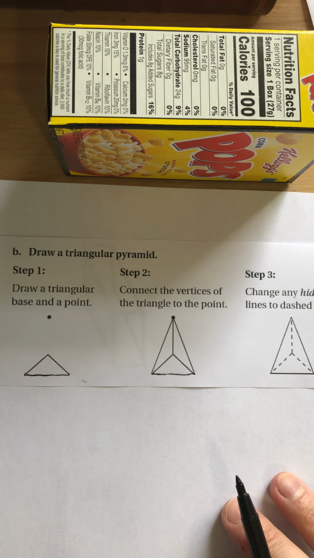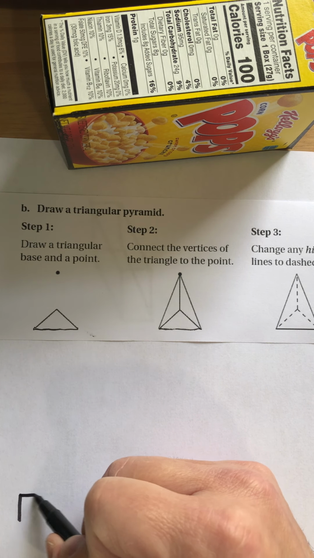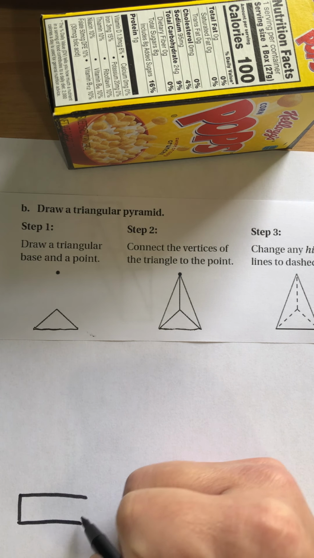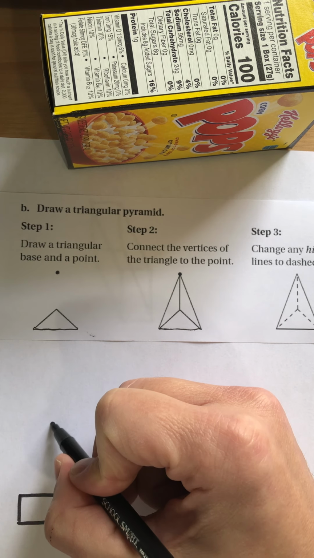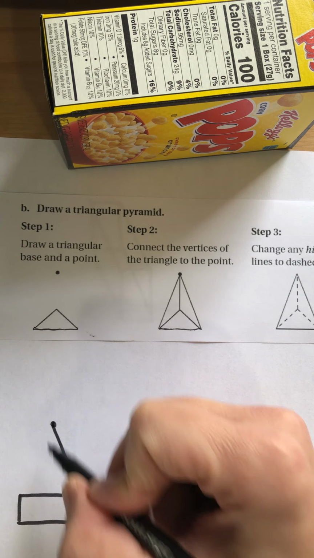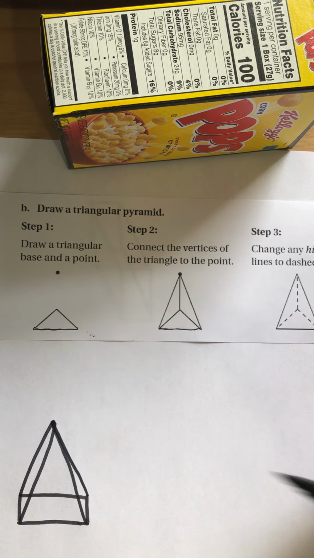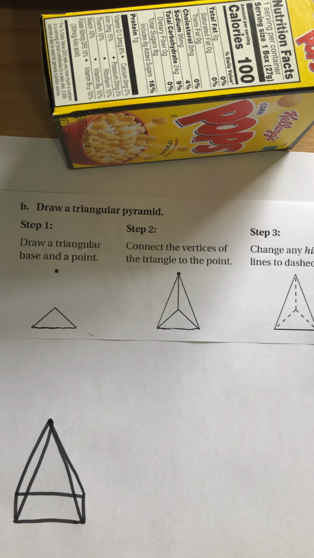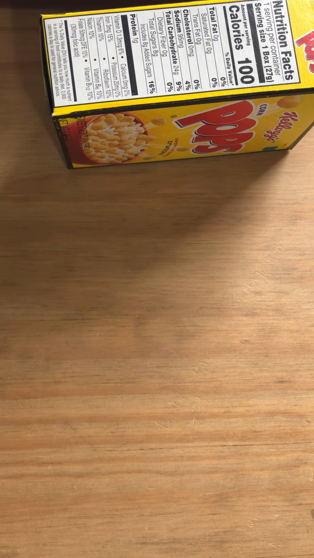Now again, I won't be able to do that part, but I certainly can make a rectangular pyramid. I'm going to do this by making a rectangular base, and I'll put a point up in the air, and then I'm going to connect that point to each of my vertices. And that's going to give me a nice pyramid. Again, with a ruler, it certainly would turn out a lot nicer.